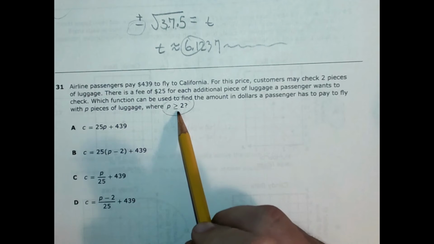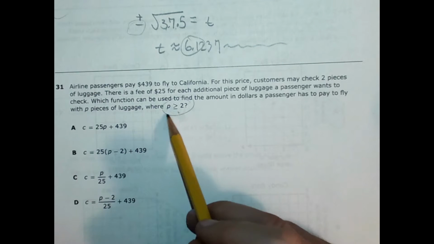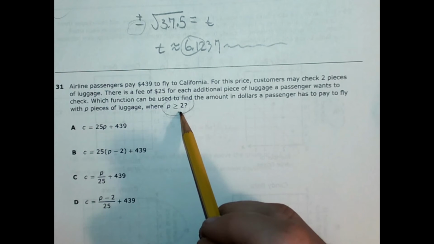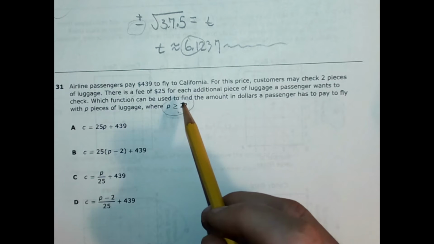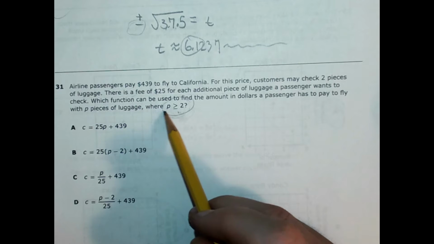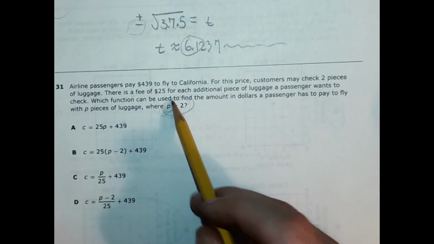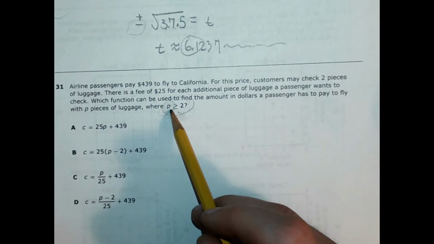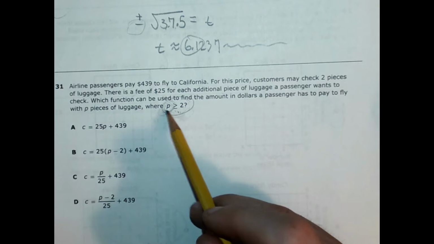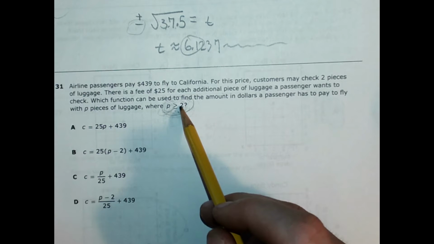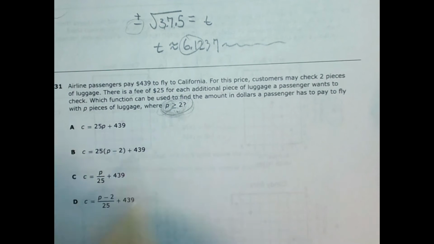They are limiting our domain here. They're telling us the inputs for this function, whatever this function may be, are only going to start from 2, and then they can get as much luggage as you want. So theoretically, in this problem, you could bring 100 pieces of luggage or 1,000 pieces of luggage. But we're going to have to account for this domain restriction right here.